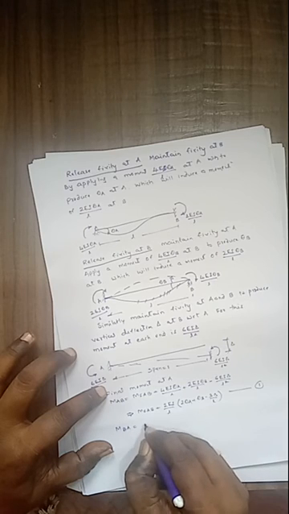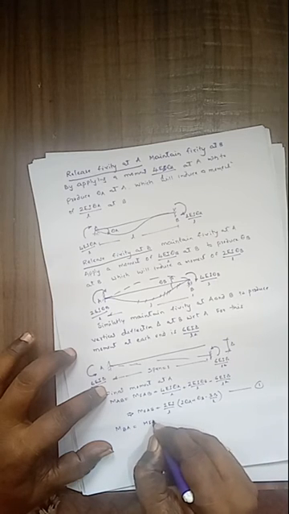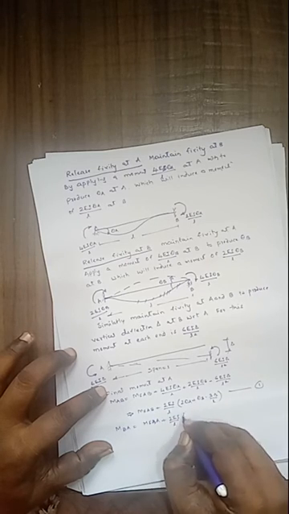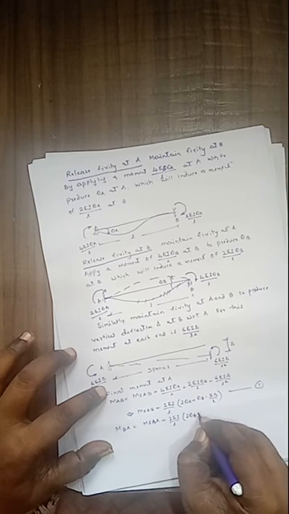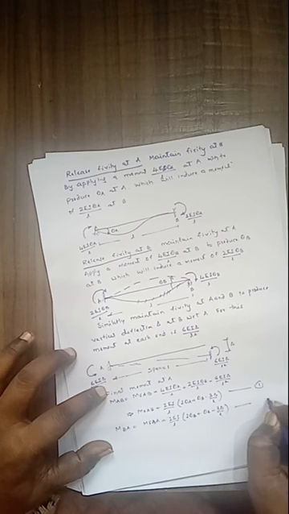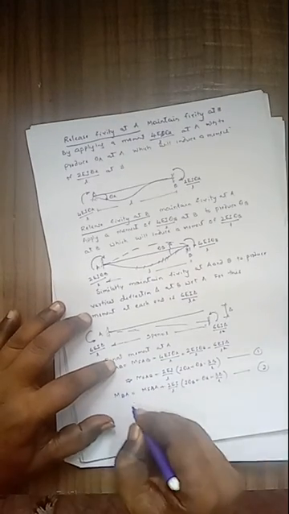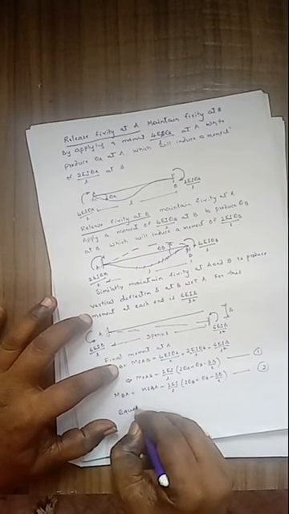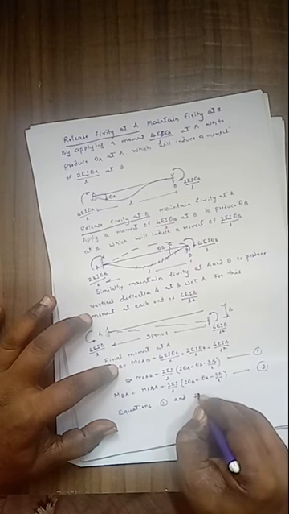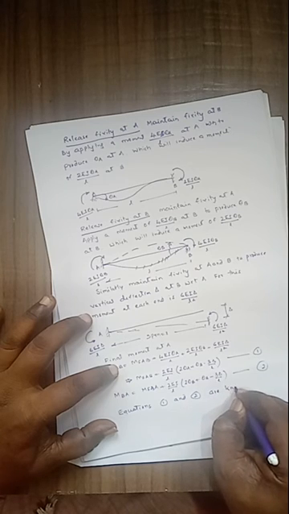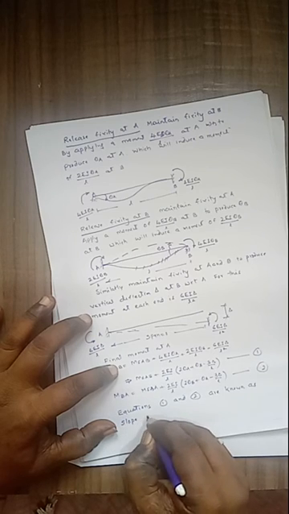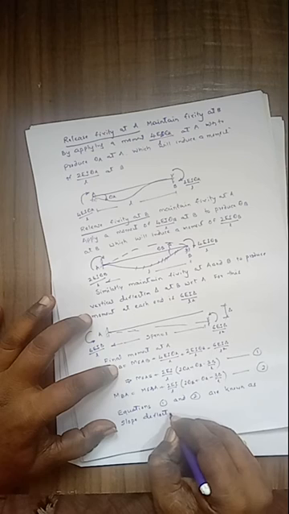MBA equals MFBA plus 2EI by L into 2 theta B plus theta A minus 3 delta by L. Equations 1 and 2 are known as the slope deflection equations.